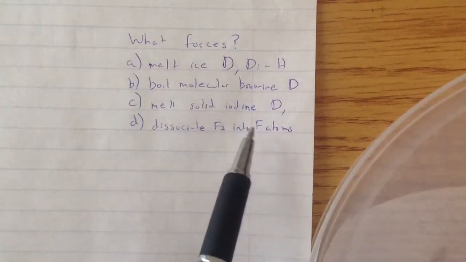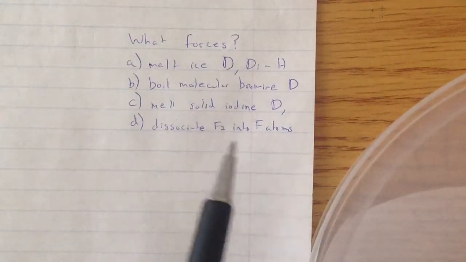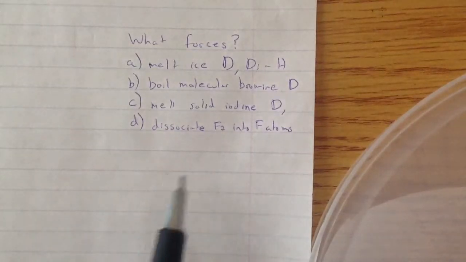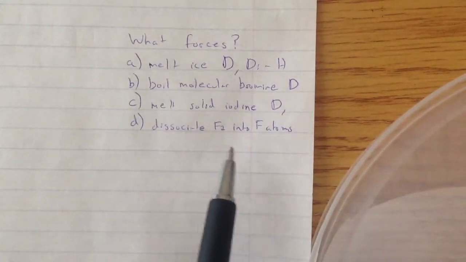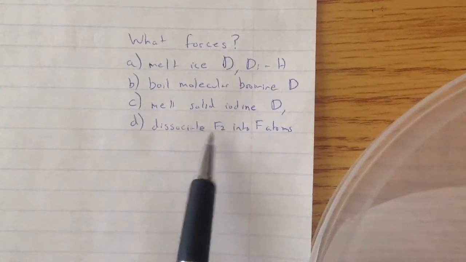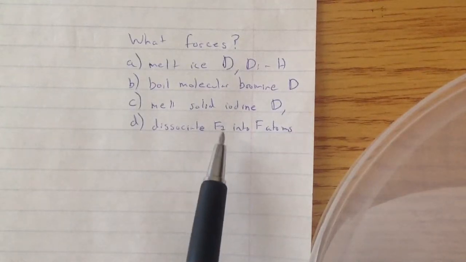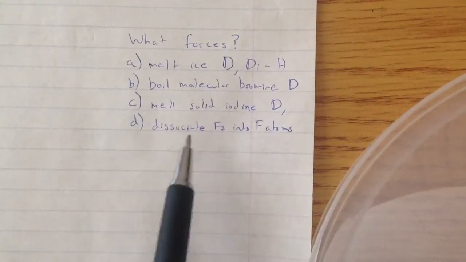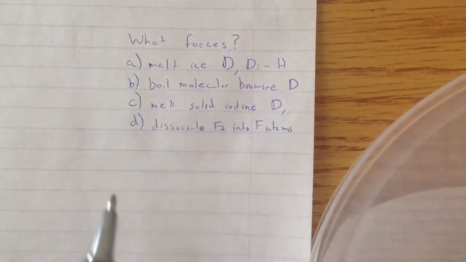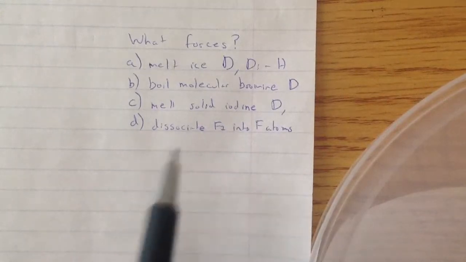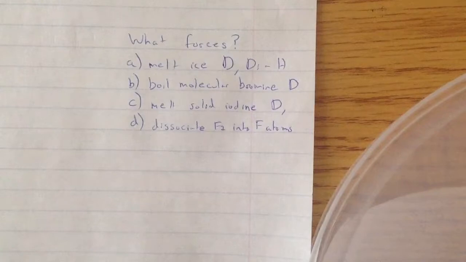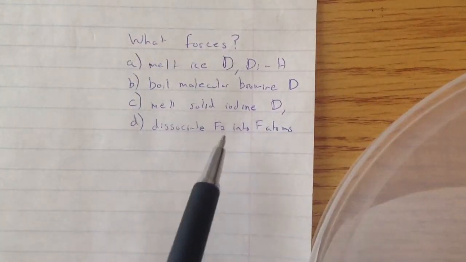Therefore, this isn't an intermolecular force. This is an intramolecular force, within the molecule. So let's look at the actual bond. Is it ionic or covalent? F2 is a covalent bond because it's nonpolar and made of nonmetals. If it was an ionic bond, it would be between a metal and a nonmetal, but this is between two nonmetals.